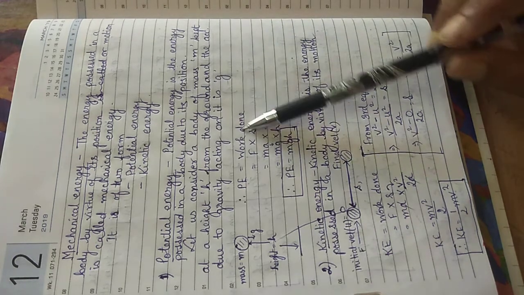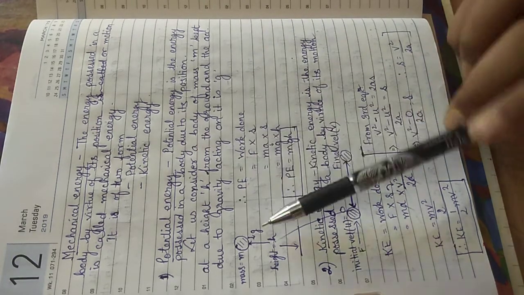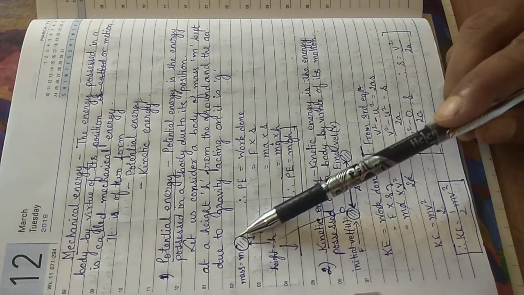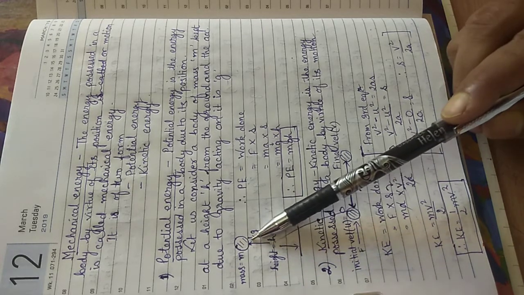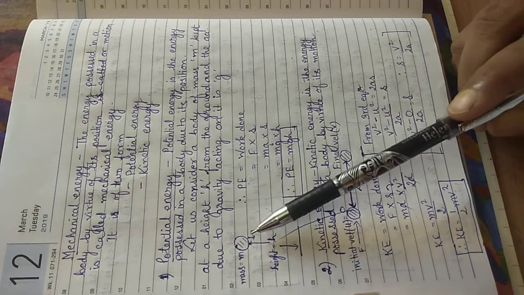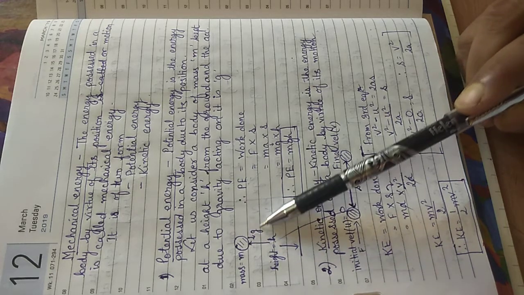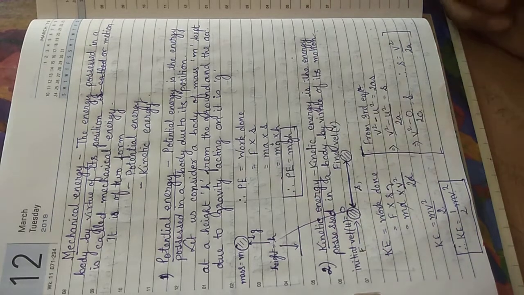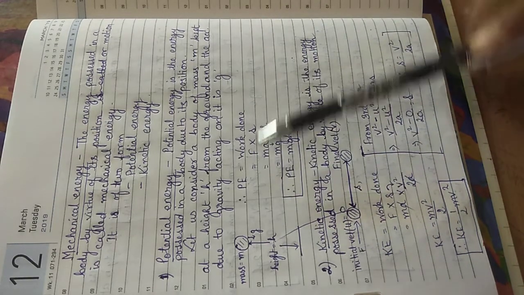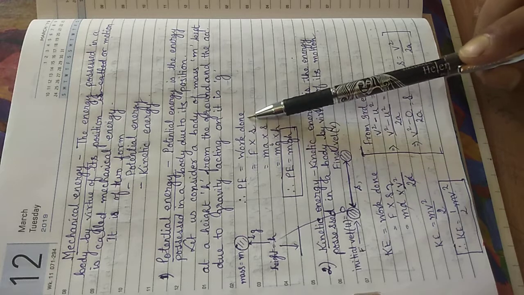So how do we derive the equation? Let us consider a body having mass m. It is lifted to a height h, and at that position it is under the influence of acceleration due to gravity small g. So as we discussed before, energy is nothing but equivalent to work done. So potential energy is equal to work done.